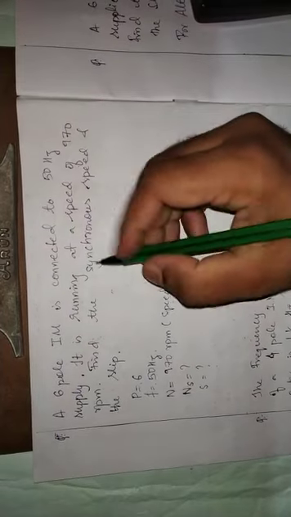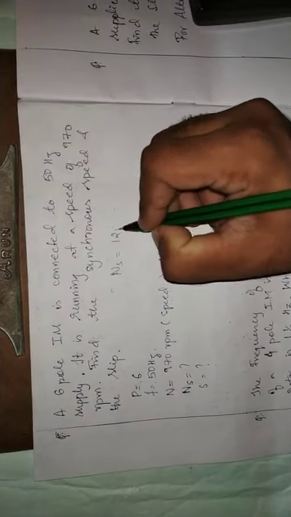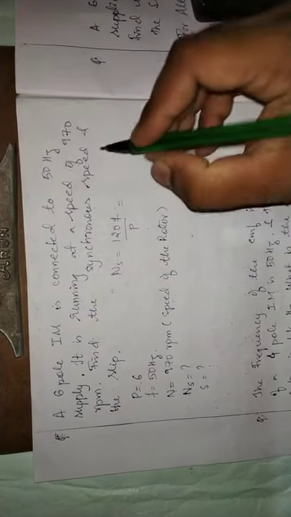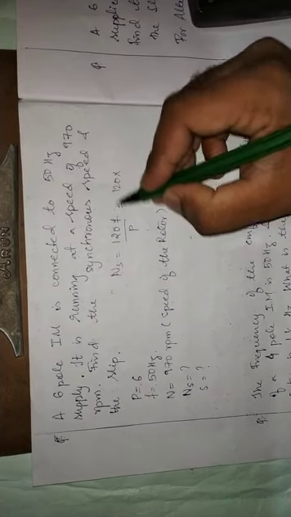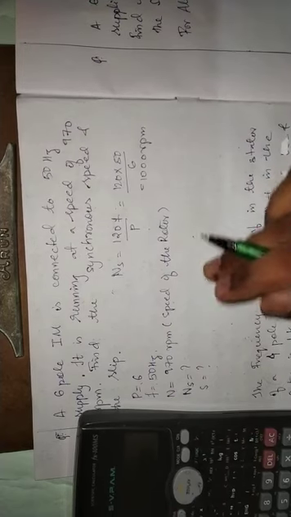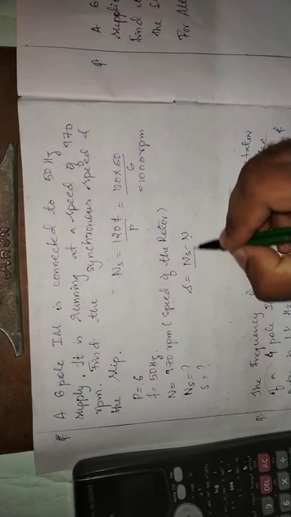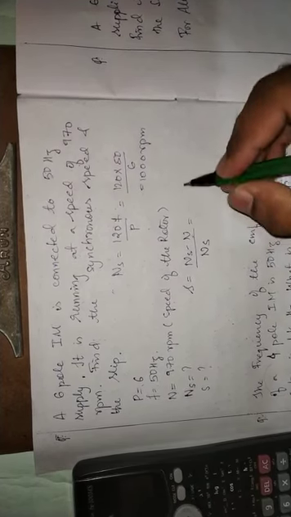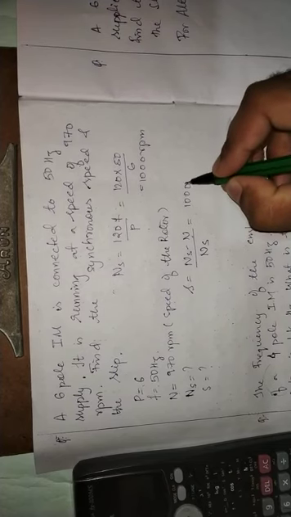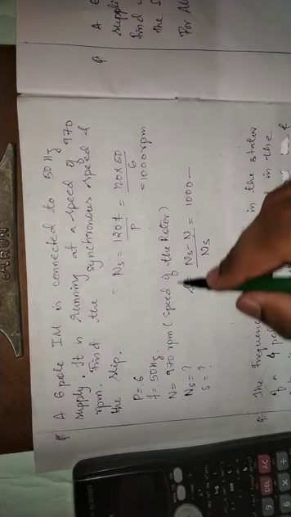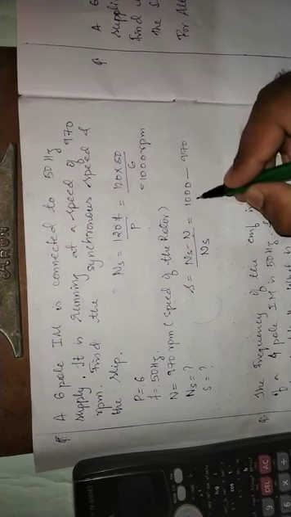So it is very simple. By the formula Ns is equal to 120 f upon P, 120 into frequency, which is 50 Hertz, divided by the poles. So we get 120 into 50 divided by 6 as 1000 RPM. Now we need to calculate the slip. The slip formula is what? (Ns minus N) divided by Ns, wherein Ns is 1000, the synchronous speed, minus N, that is the speed of the rotor, which is 970.